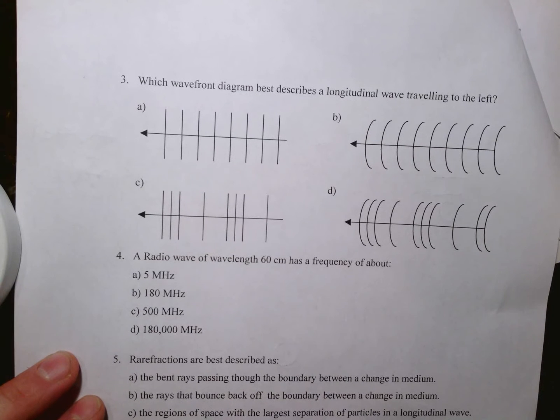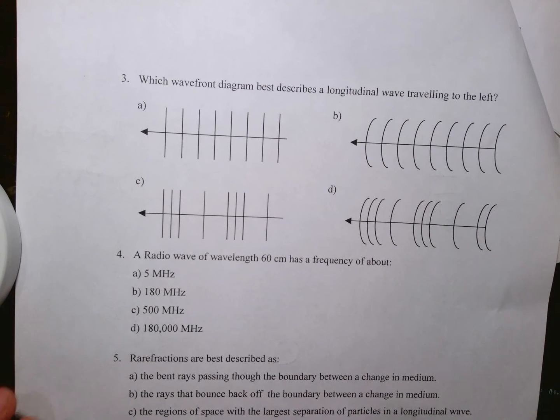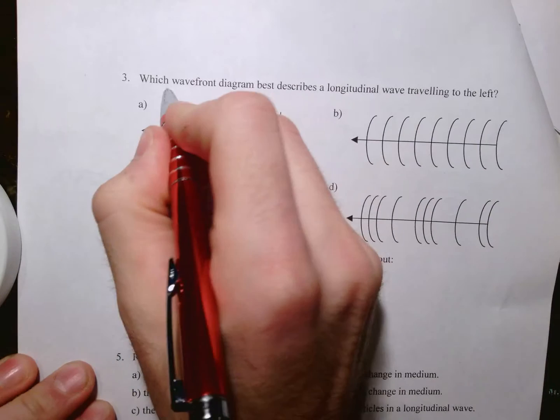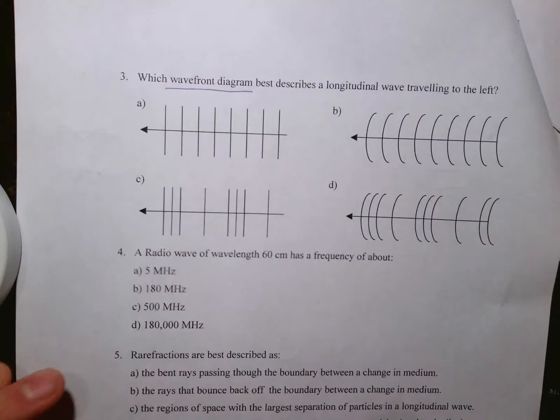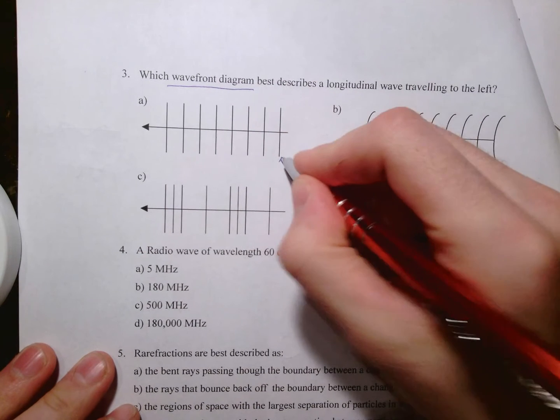Which wavefront diagram best describes a longitudinal wave traveling to the left? Now, what we have to remember is that this is a wavefront diagram. So, regardless of whether we're talking about longitudinal or transverse waves, each line represents a crest.